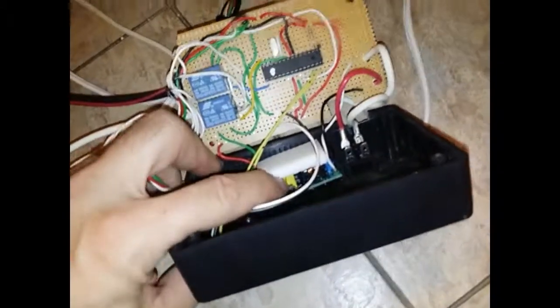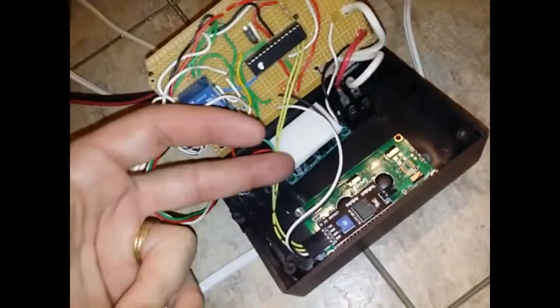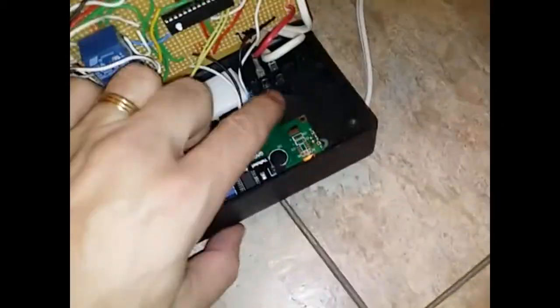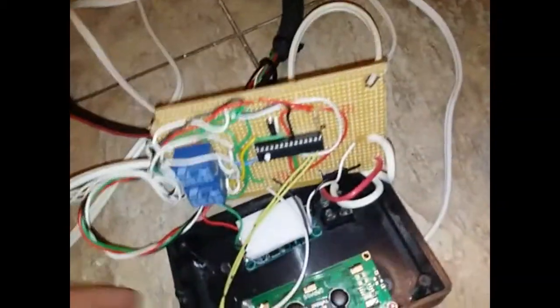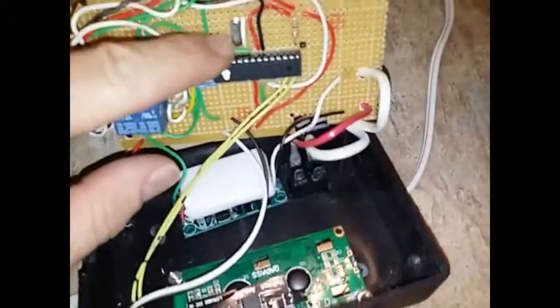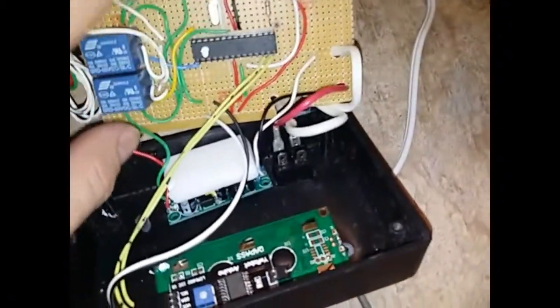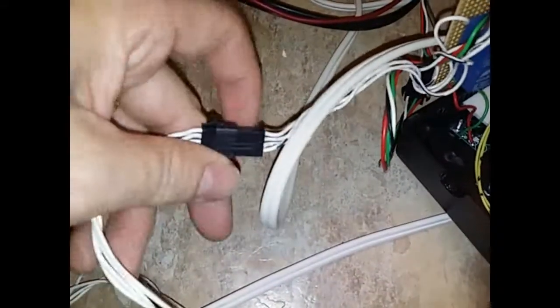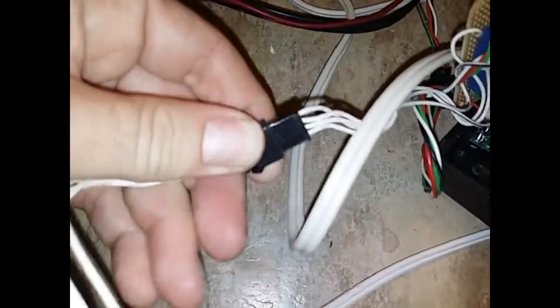This is my 5-volt power supply, and I bought it for, I think, like $1 a piece from China. This LCD, and I got an on-off toggle switch, 16 megahertz crystal here. That's pretty much it. These connectors I also got from China. Very happy with them.